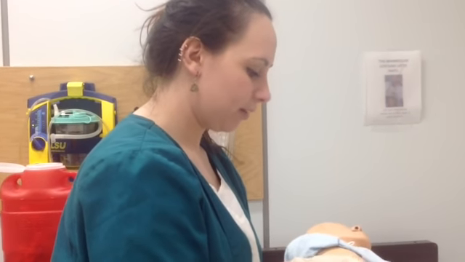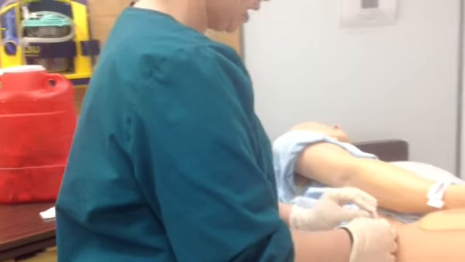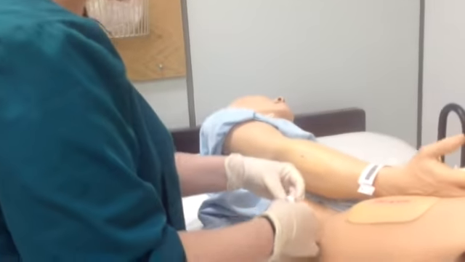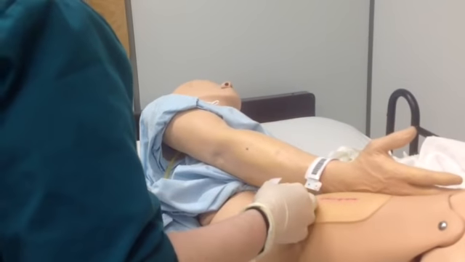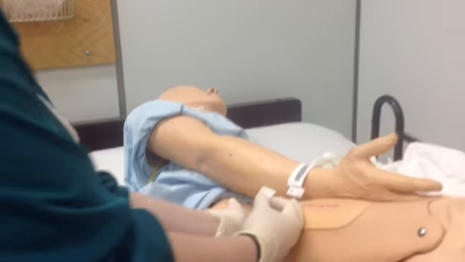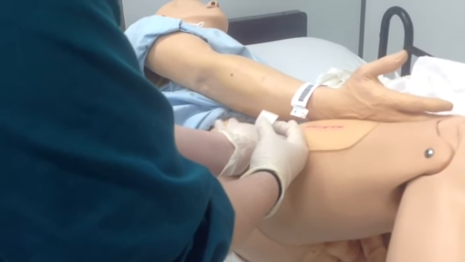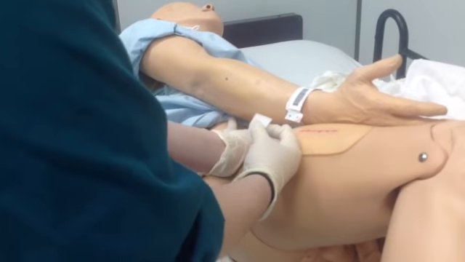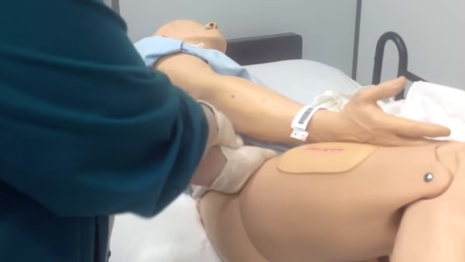So we're going to take the alcohol wipe, and we're going to mark our spot. So again, I'm going to put my hand on the greater trochanter, find the iliac crest. I'm going to spread my arms out. My thumb's going to be towards the pubis region. I want to make sure it's right about here.